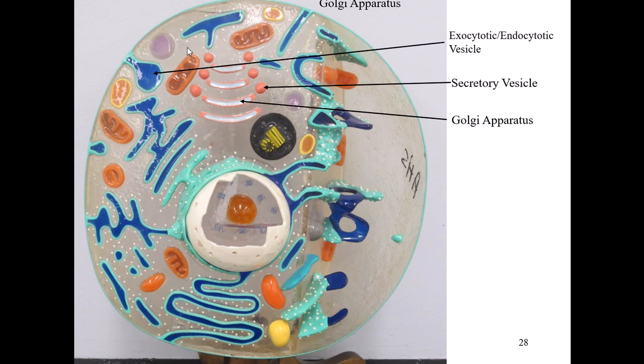Let's just say over here, if the cell membrane were damaged, the Golgi apparatus will send one of these bubbles that are just an empty membrane over to the cell membrane and repair this damaged cell membrane. Because again, this is just a bubble made out of cell membrane. And we'll talk about that in a little bit.